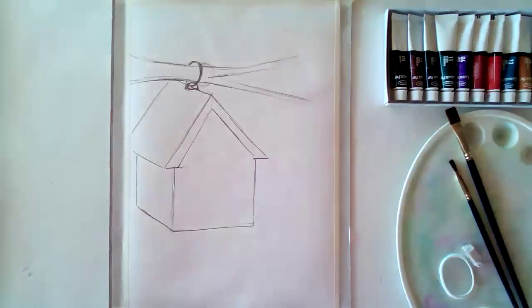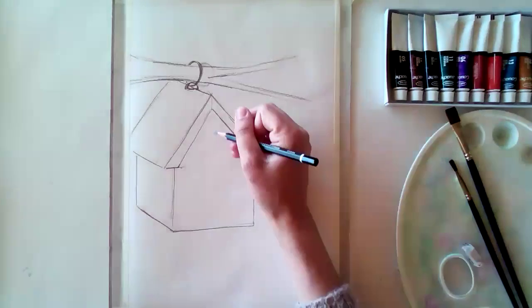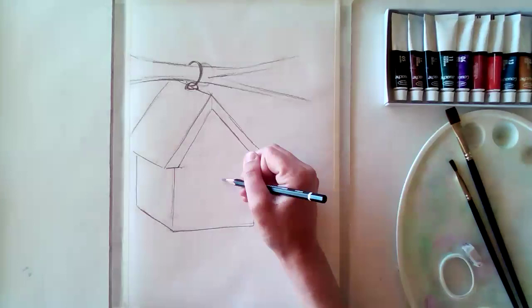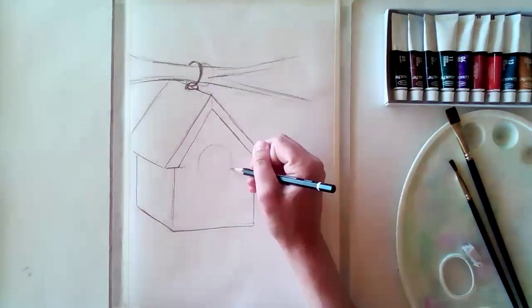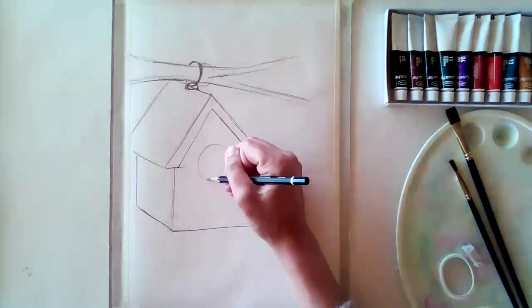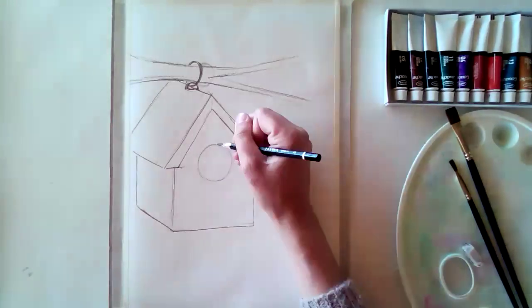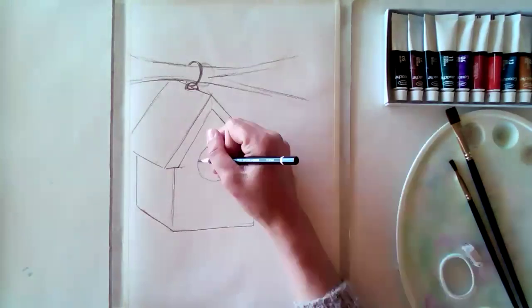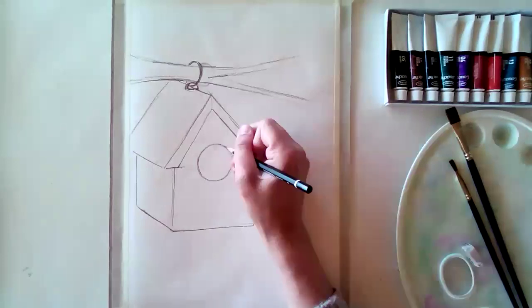And of course, the main part of the bird's house is the circle, where the birds can enter. So if you have some round object around you that you think fits the size, you can use it to make a circle. You can also try to do it by your head and then slowly make it better.